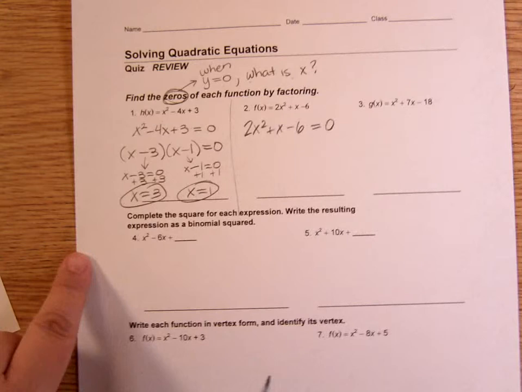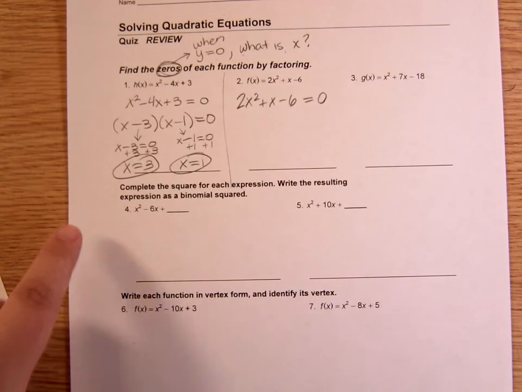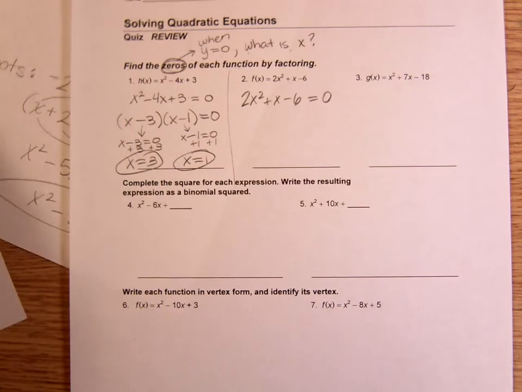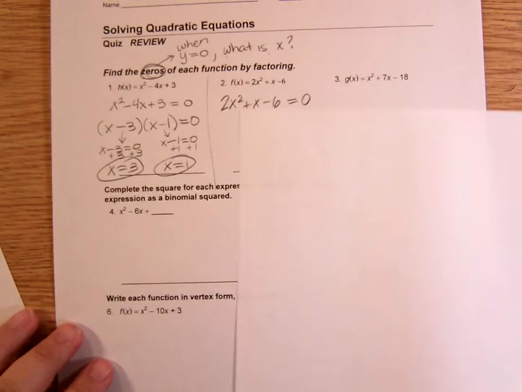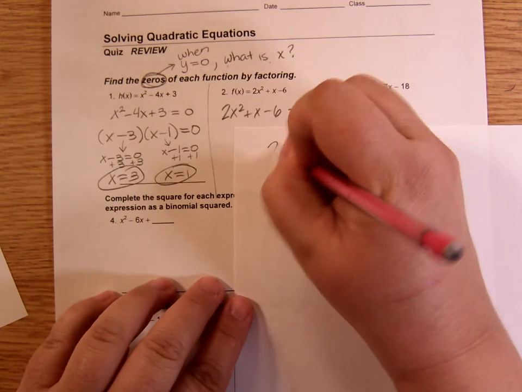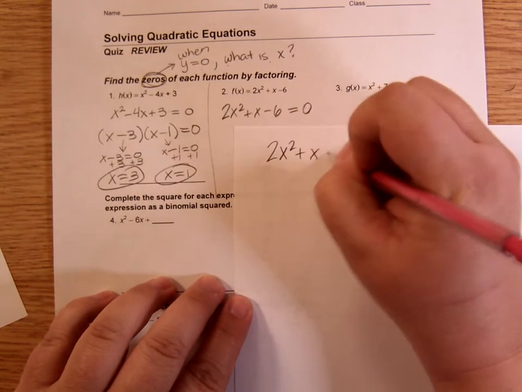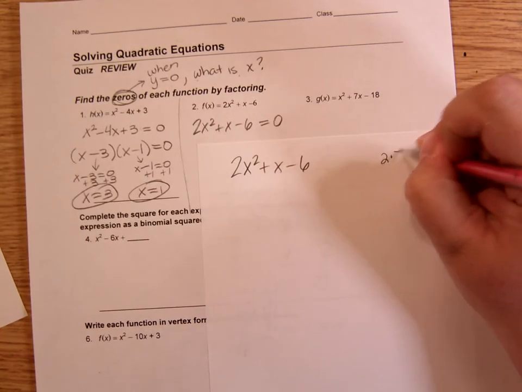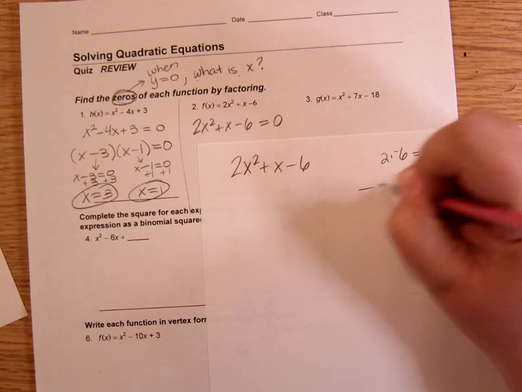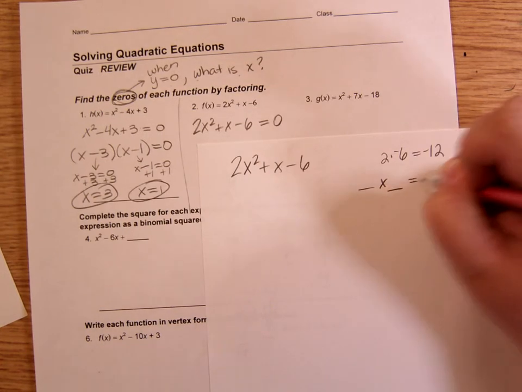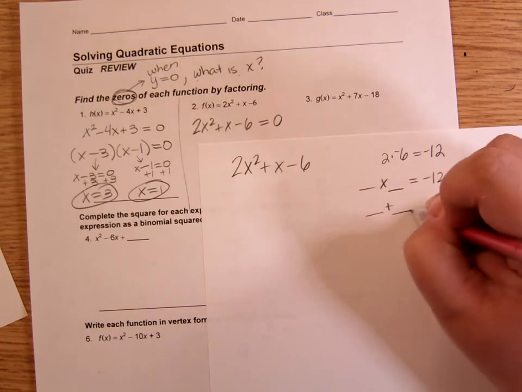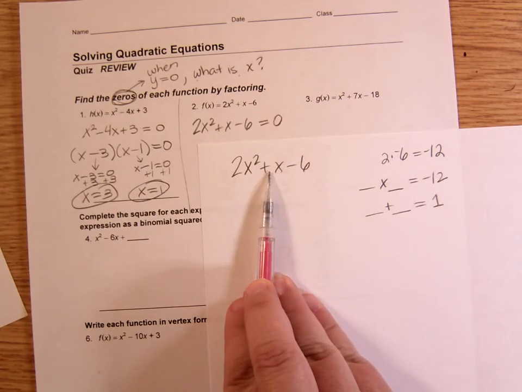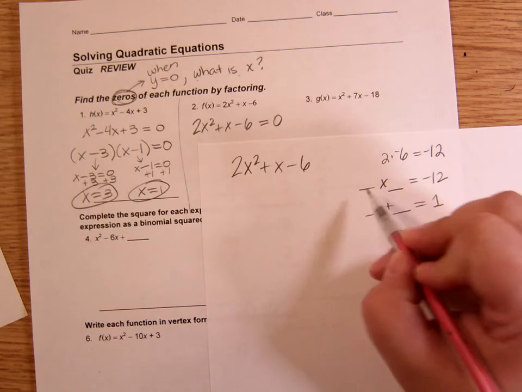Now on the next one, first I'm going to set it equal to 0, as you can see I did there. This one's a little bit harder, but we're just going to use grouping like we did on the last one. So I'm going to take 2x squared plus x minus 6. My first step is I'm going to multiply 2 times -6 and get -12. That means I need two numbers that multiply to give me -12 and add to give me 1. The 1 comes from right here. Those two numbers are going to be 4 and -3.